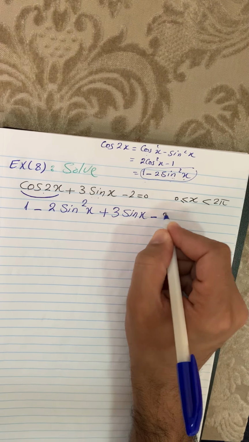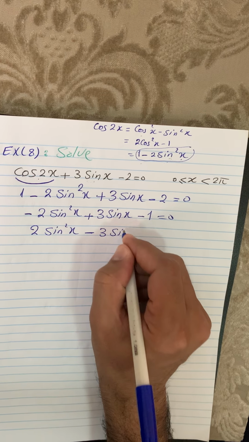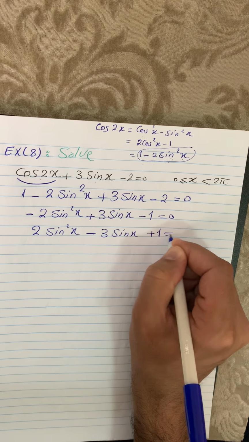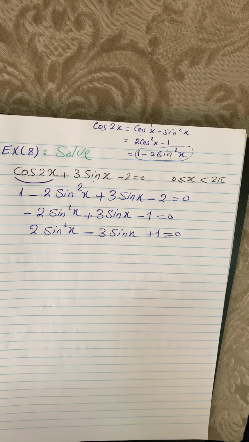Multiply by negative 1. So 2 sine square x minus 3 sine x plus 1 equals 0. This is like yesterday. Let's replace sine x by y. So I'm going to write here 2y square minus 3y plus 1 equals 0.